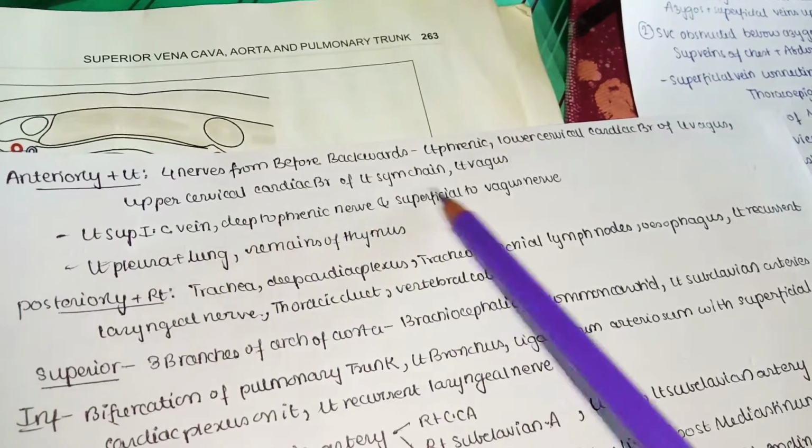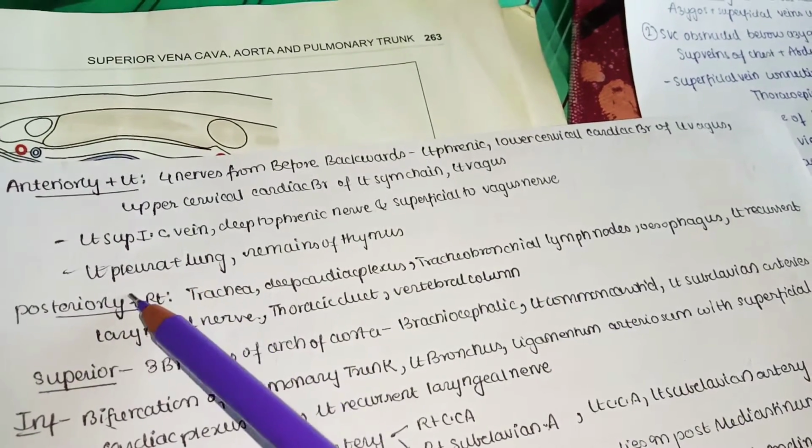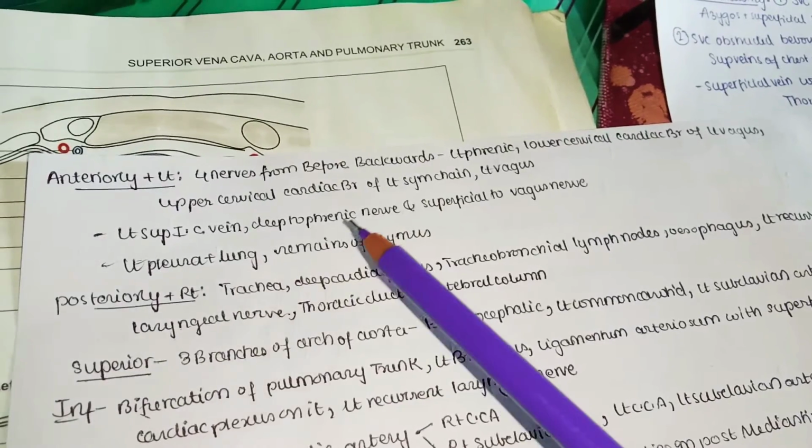Next you have the left vagus, and the other one is the left superior intercostal vein, which is deep to the phrenic nerve and superficial to the vagus nerve. Next you have the left pleura and the lung, and also you have the remains of thymus.